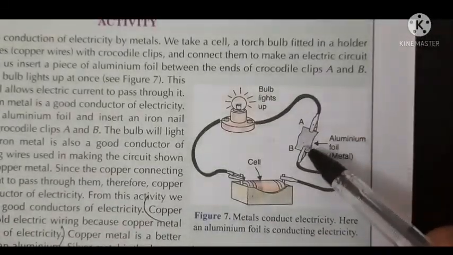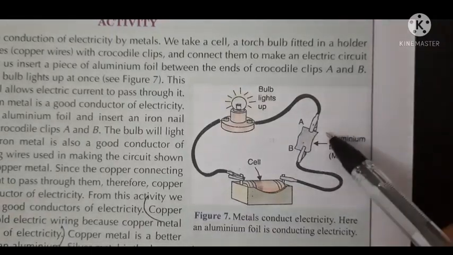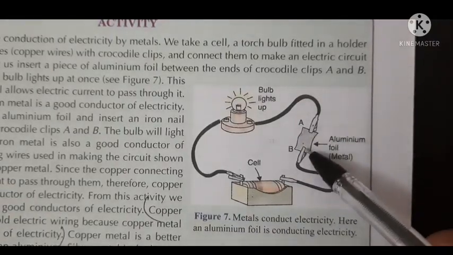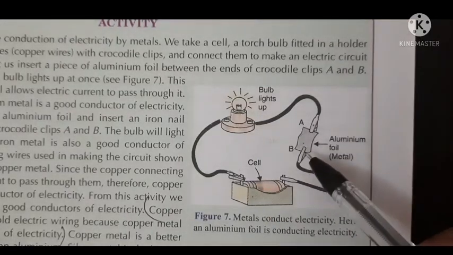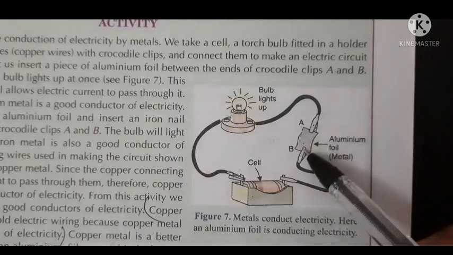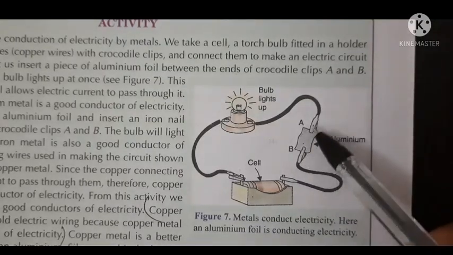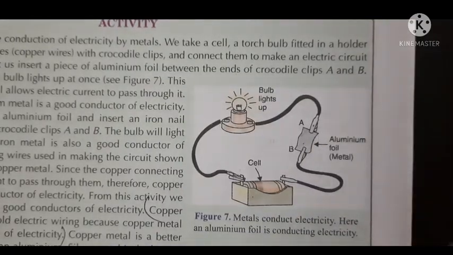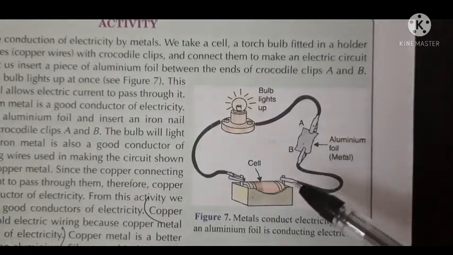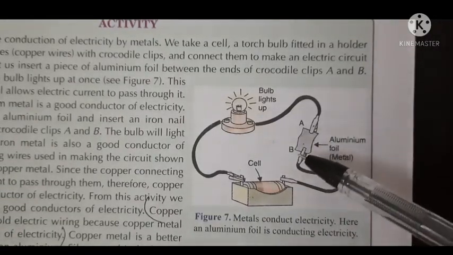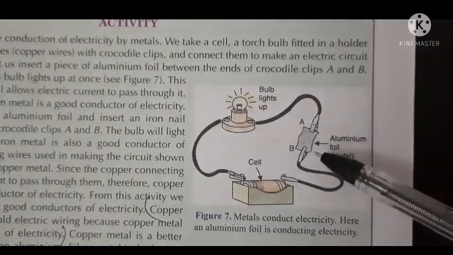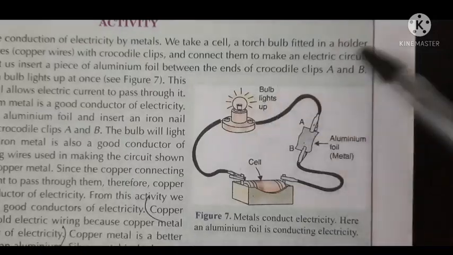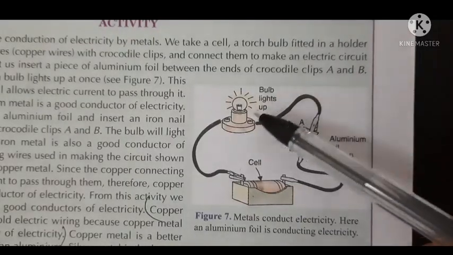Now you know this experiment. If we remove this aluminium foil, between these two clips you take a pencil and sharpen the pencil from both sides, and fix this pencil, one end here and another end here. When you sharpen the pencil from both sides, the graphite nib will be seen, and you fix the graphite pencil nib on both sides. You would expect the bulb to glow. But here actually the bulb will not glow.